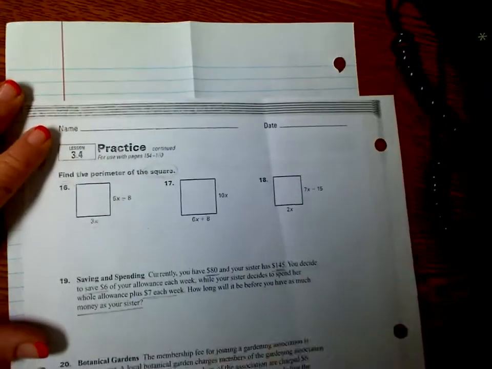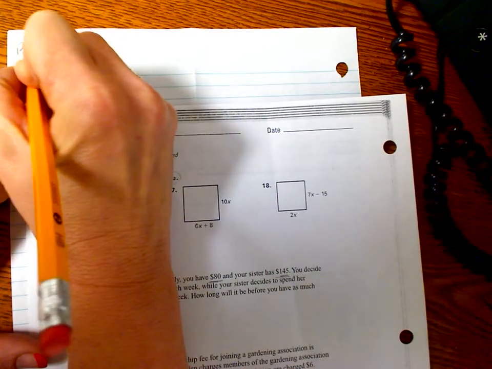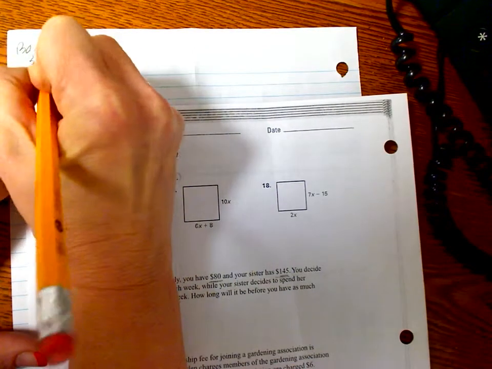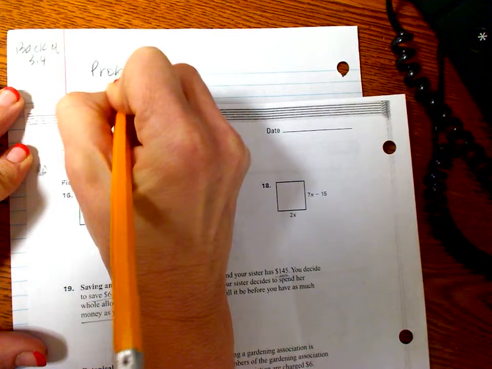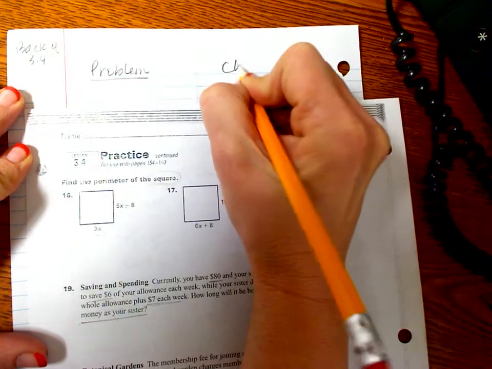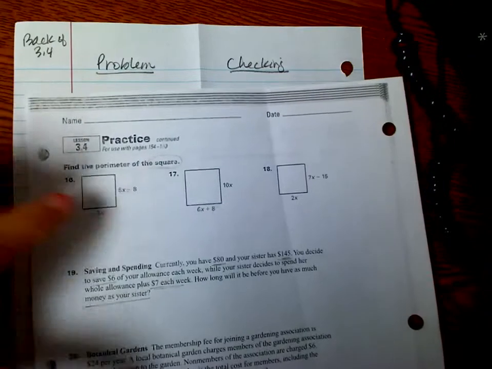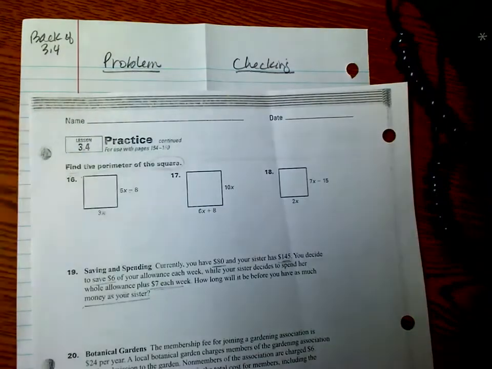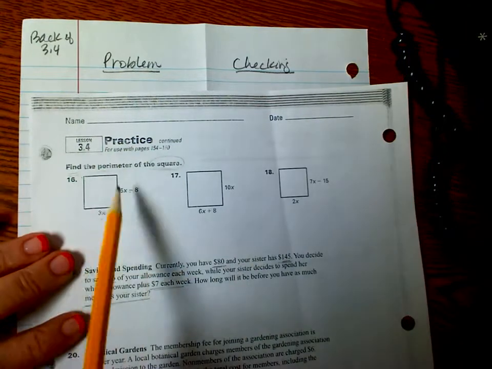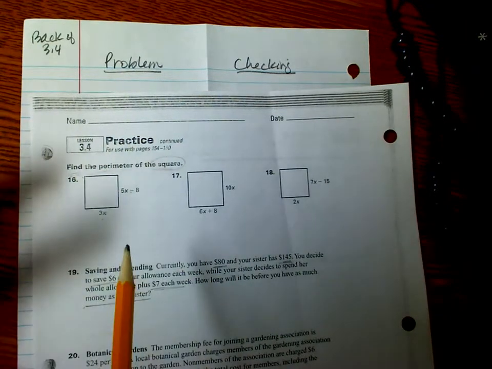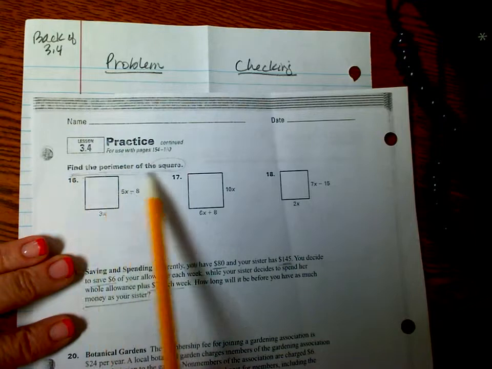But, okay, so first of all, this is the back of 3.4. Make sure you are setting up your problem and you're checking. Okay, 16, 17, and 18 are all alike, but you've got to process some things here. You've got to read. You can't just look at this picture and just say, okay, this is what you're going to do. You've got to read something up here.